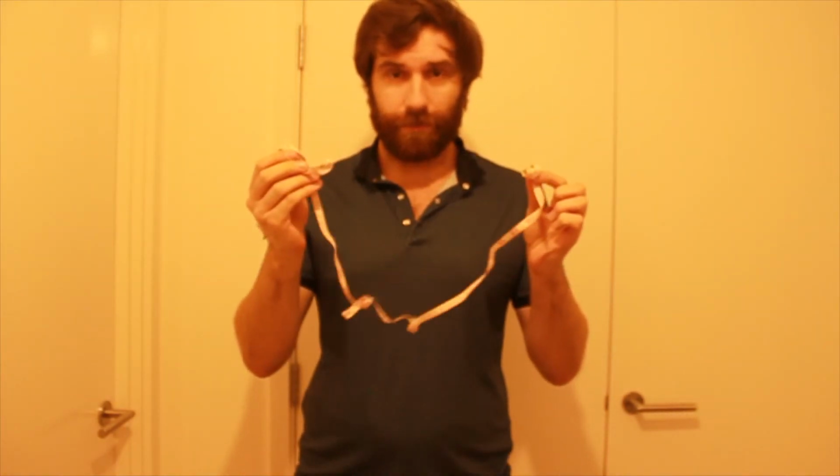Okay, so now I'm going to demonstrate a much simpler way to measure the body fat percentage. It only requires this, a tape measure, and in essence it requires measuring certain parts of the body, and why, I will explain later.